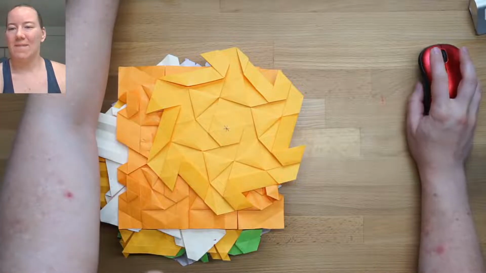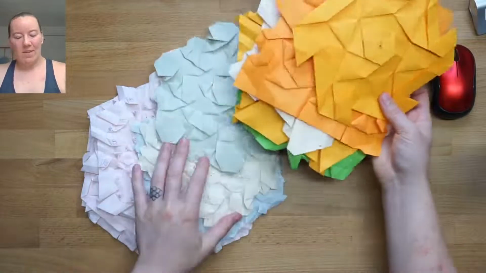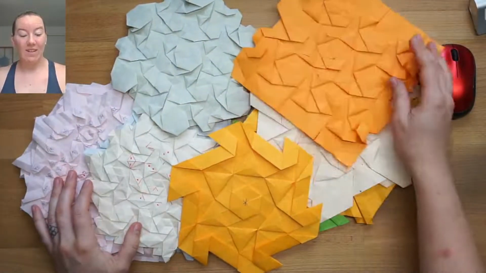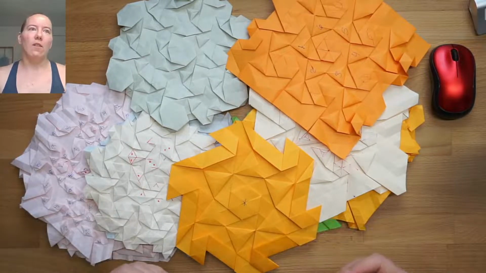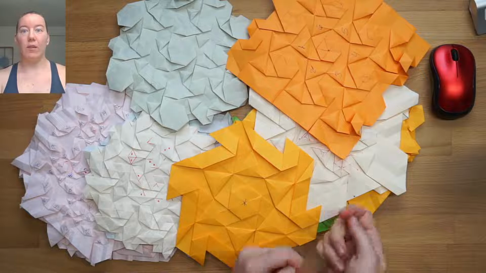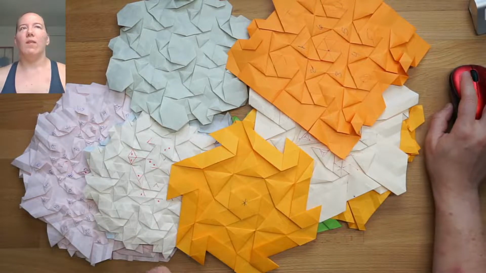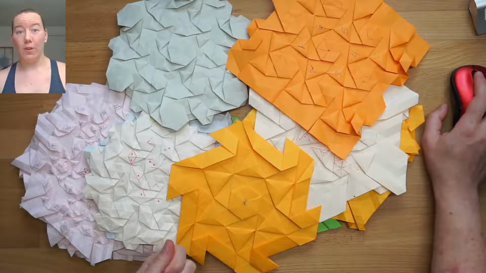All right, welcome everyone. Today I'm going to be talking about hexagon symmetries on origami tessellations and what to look for to see: is this a hexagon symmetry? Is this not? And what does that tell me about the tessellation? How can I use that when I'm folding?